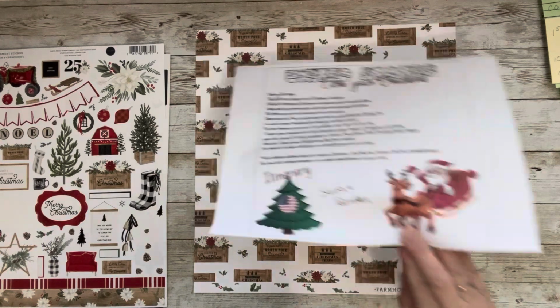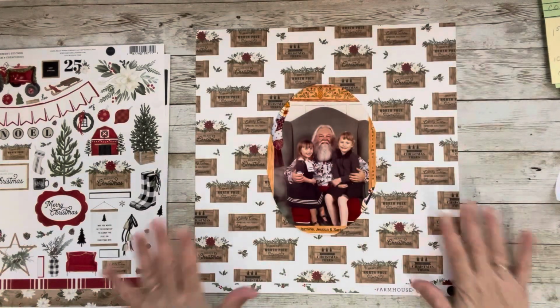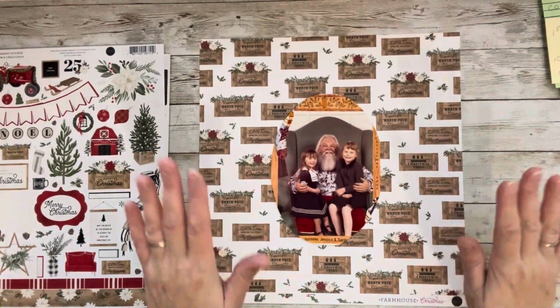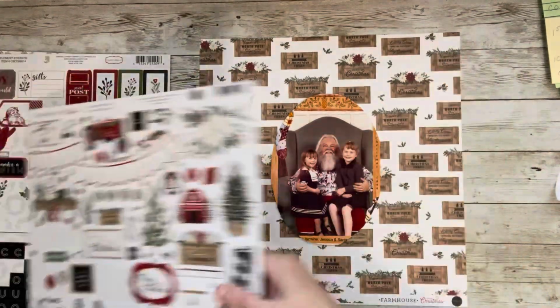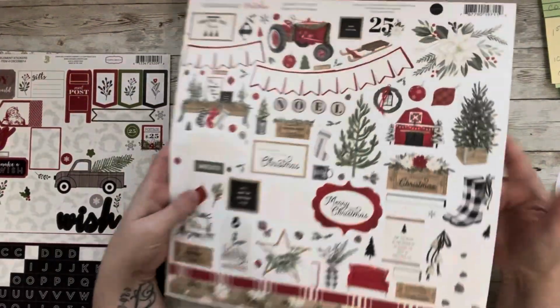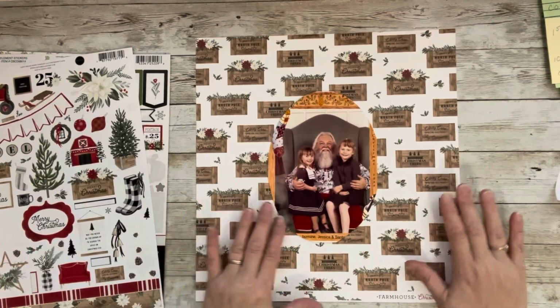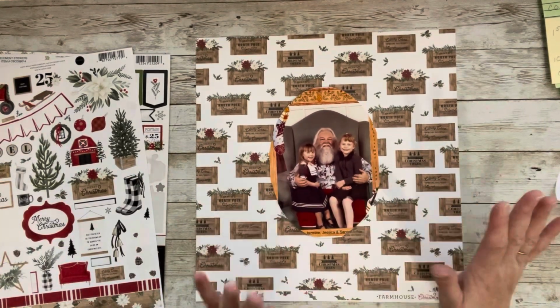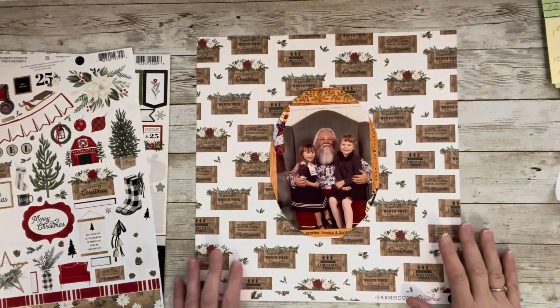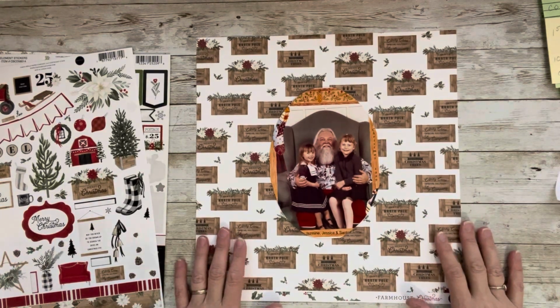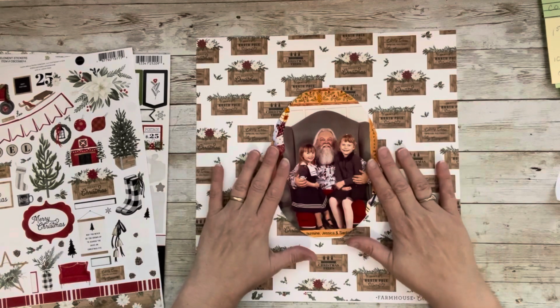Now here's what I am going to do. This is Cartabella Farmhouse Christmas, and I literally have this page and this sticker sheet left from it. That's it. I dug out a photo of my two oldest girls. This is Jessica and Jasmine from 1999. And I am going to just build a big cluster around this beautiful paper and this photo.